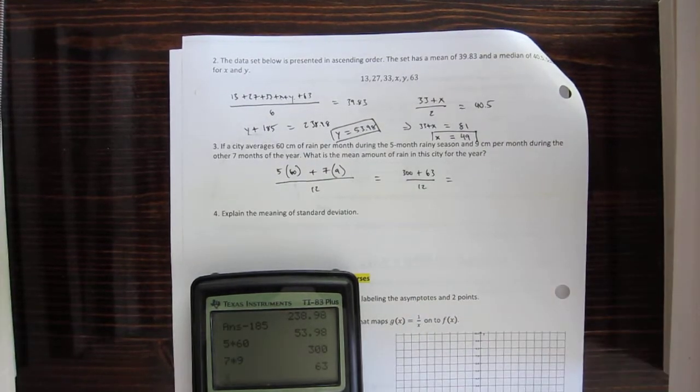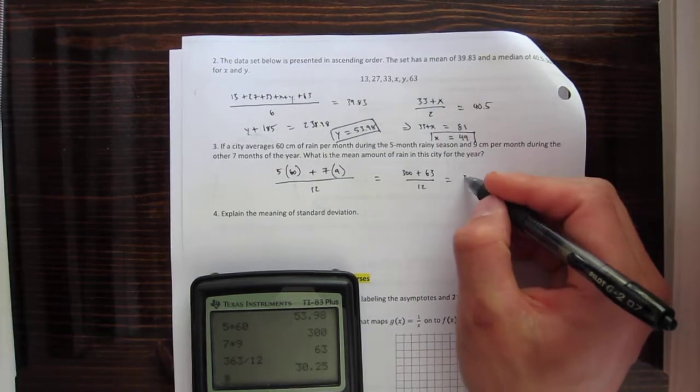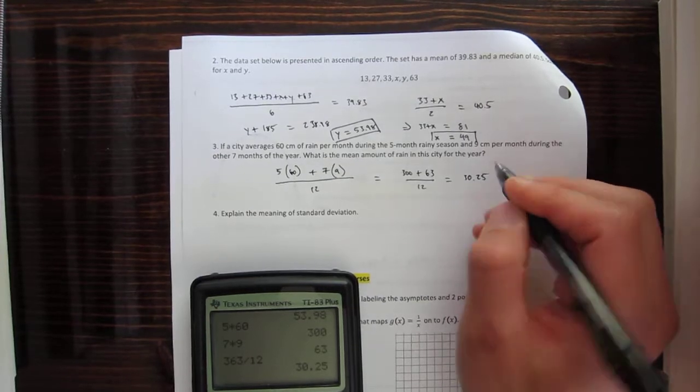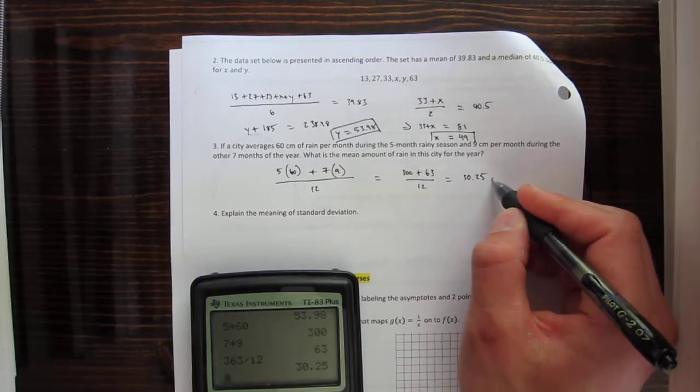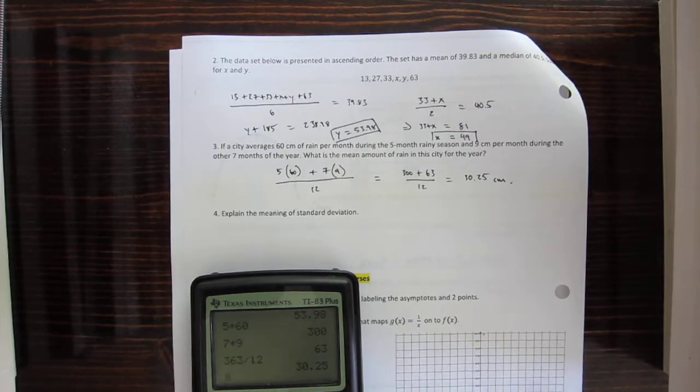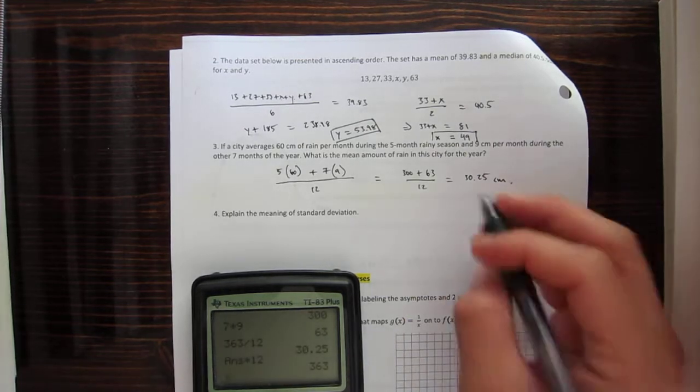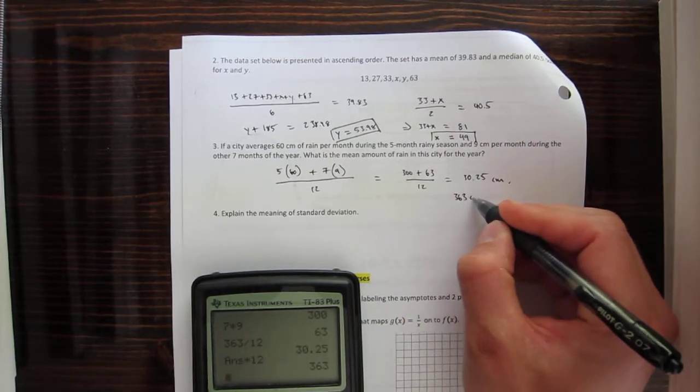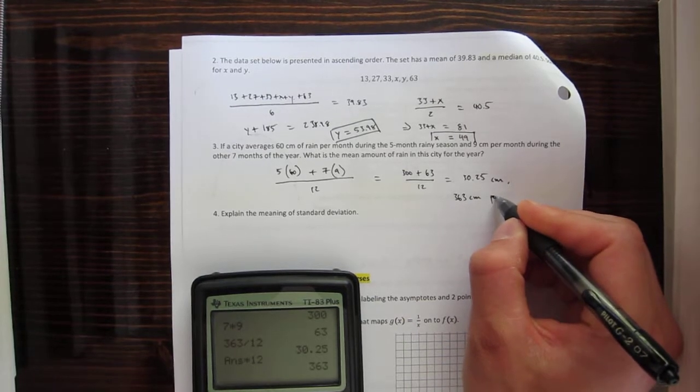And that is 363 divided by 12, which happens to be 30.25 centimeters. Now that's the mean amount of rain in this city for the month. So if that's for the month, I would need to multiply by 12, and that would give me 363 centimeters per year.